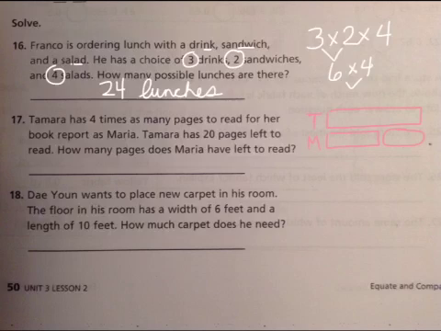Well, now we go to our next piece of information. Tamara has 20 pages left. We know that that is 4 times, which we put in our circle. And now we say to ourselves, either 20 divided by 4, or what do I multiply by 4 to get to 20? And that's 5. So she has 5 pages left.